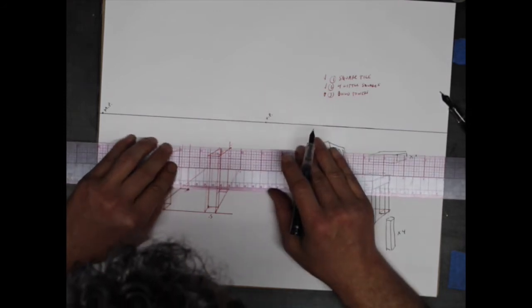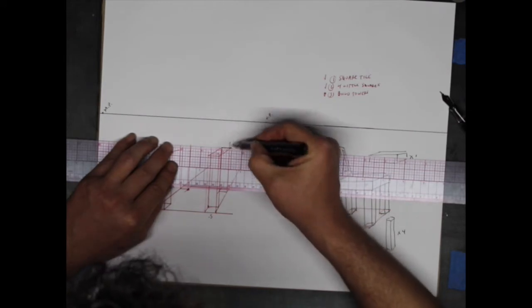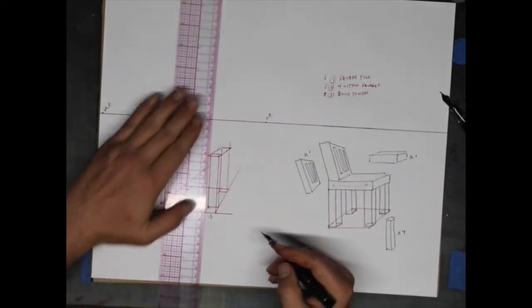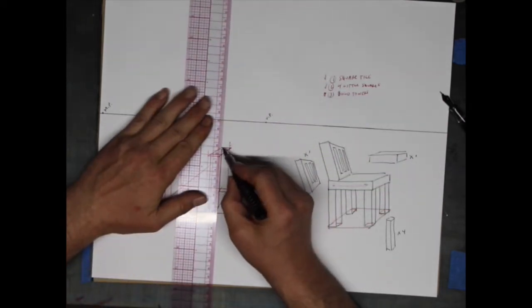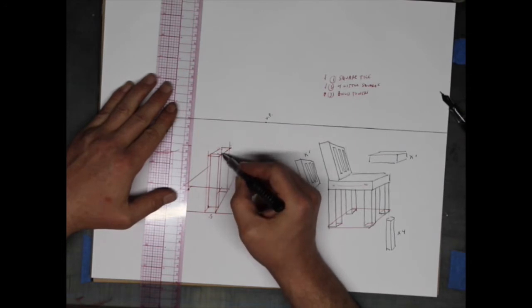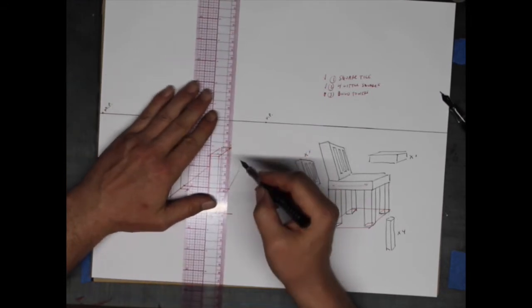Let's make sure it goes all the way up here. Okay, so here is the height of one leg, here is the height of the other leg. It's a little bit confusing because these two legs are touching each other, but you can see, here's one leg, here's the front of the other leg. Let's draw the back two corners on both of them.